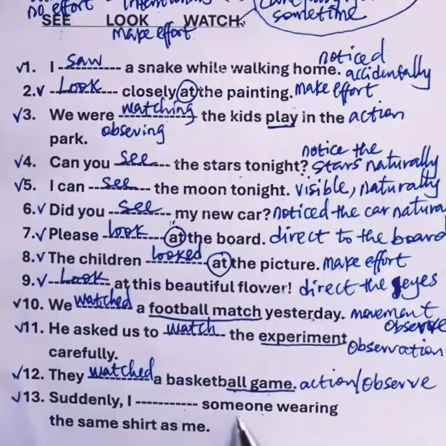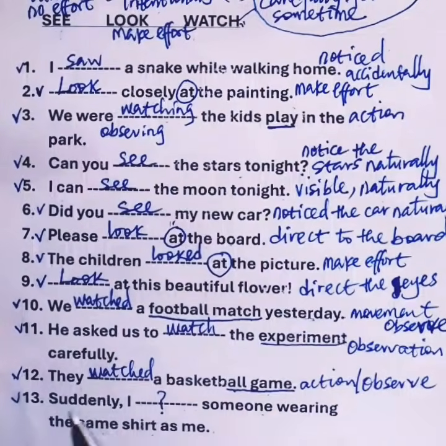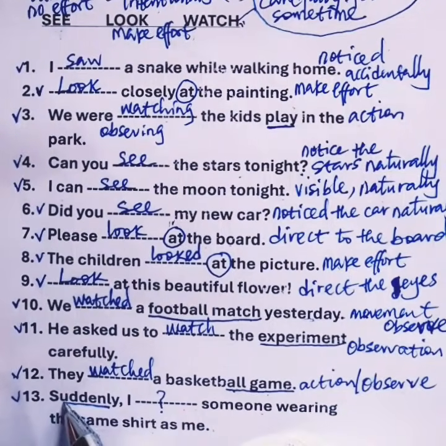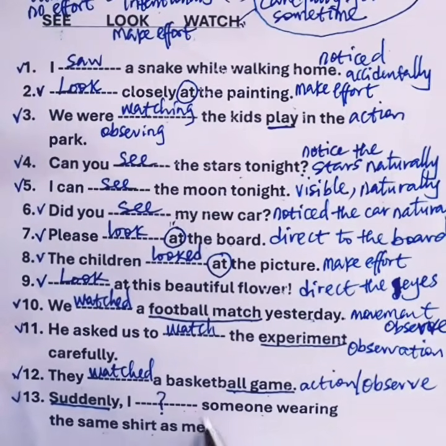13, which is the last question for you to answer in the comment section. Suddenly, I blank someone wearing the same shirt as me. What do you think about this one? Remember, we have suddenly here. This should give you a clue. See, look, or watch.